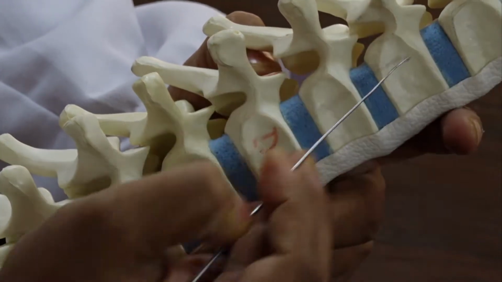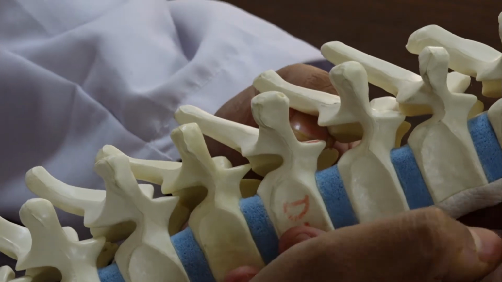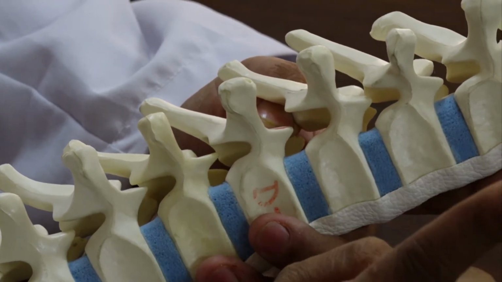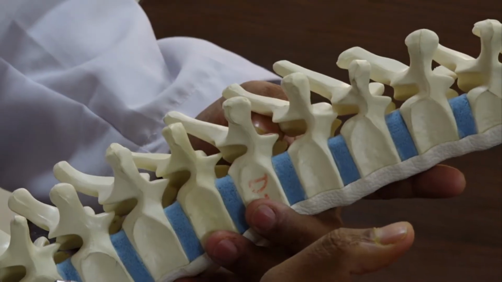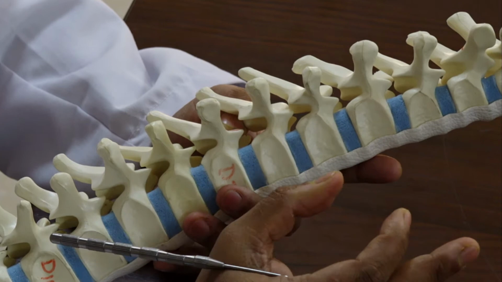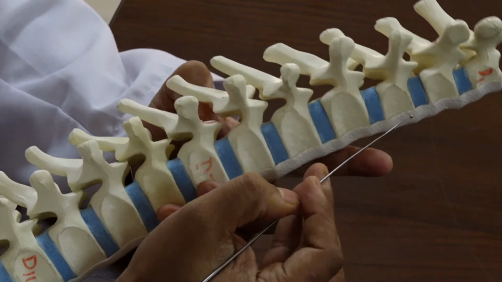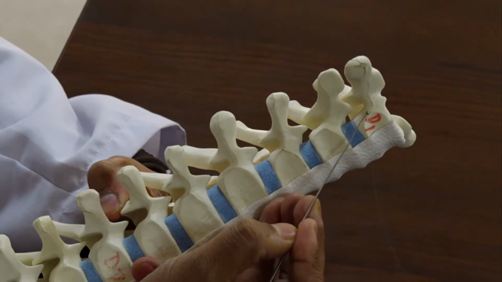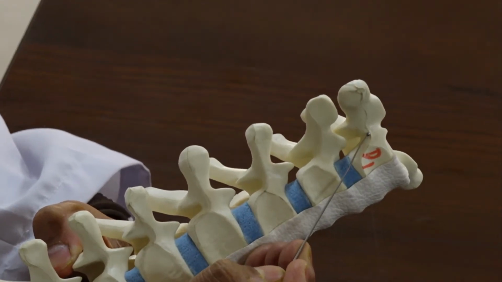In the thoracic spine, as you can see, there are three important aspects that our audience must know. First of all is the craniocaudal orientation. Second is medial lateral orientation, and thirdly the diameter of the pedicle. First of all, we'll look at the craniocaudal orientation. Now, this is the level of D1, and this is the pedicle.